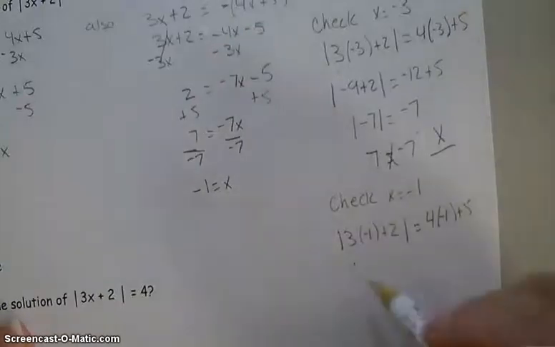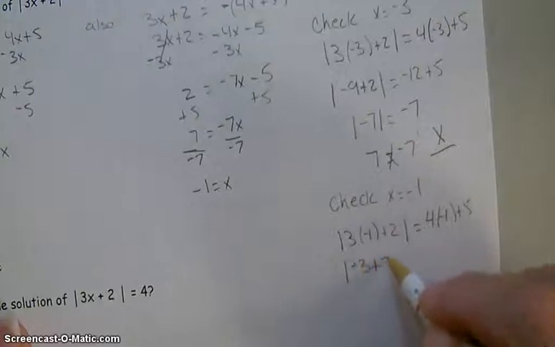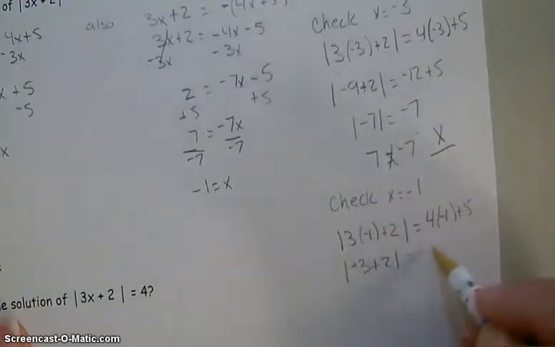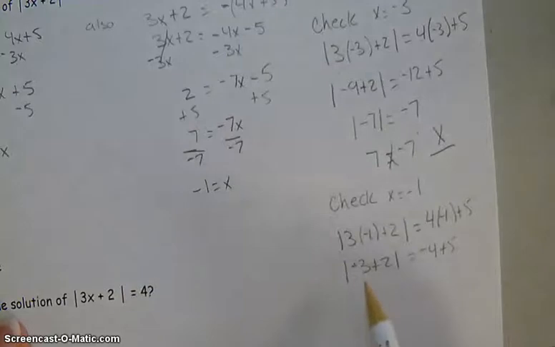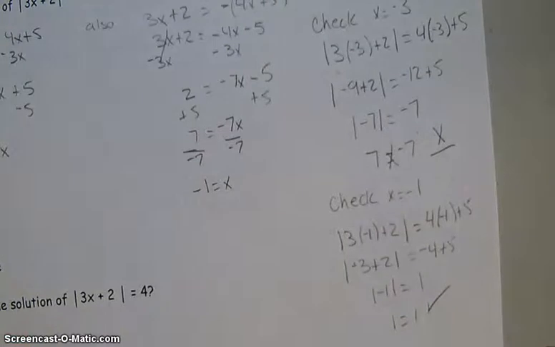So the absolute value of 3 times negative 1 is negative 3 plus 2, and 4 times negative 1 is negative 4 plus 5. The absolute value of negative 3 plus 2 is the absolute value of negative 1, and negative 4 plus 5 is 1. The absolute value of negative 1 is 1, and then 1 equals 1. So negative 1 is a good solution. So I would know that negative 1 is the correct solution to this, and that negative 3 is an extraneous solution.